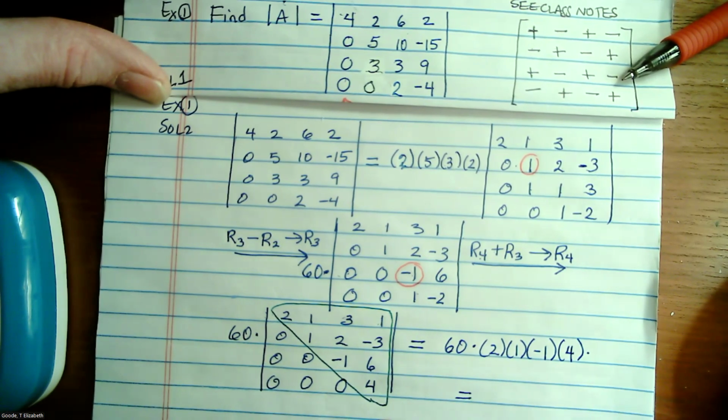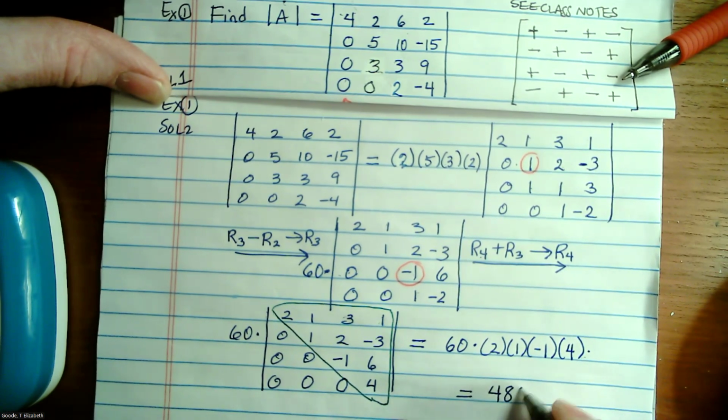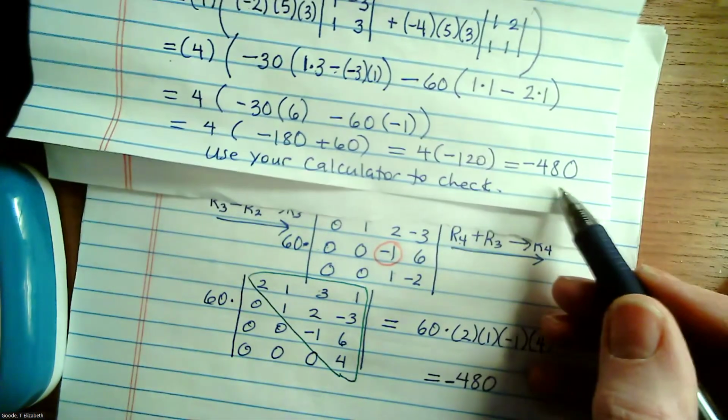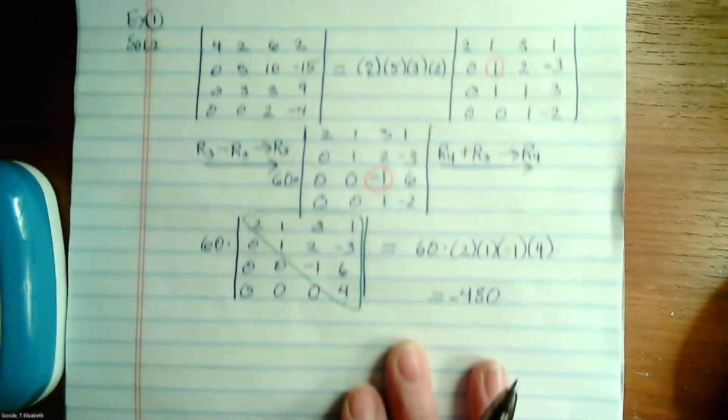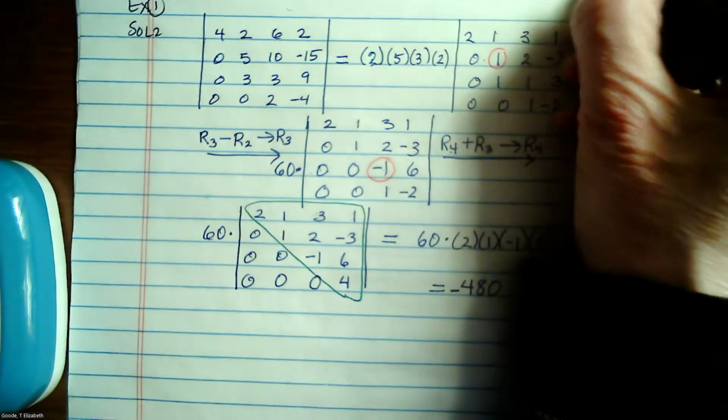So we should get the same answer. So this is -8. What's 8 times 6? 48. So 8 times 60 is 480. Is that what we got before? Ooh, that's a good sign. It's always a good sign when you get the same answer twice.